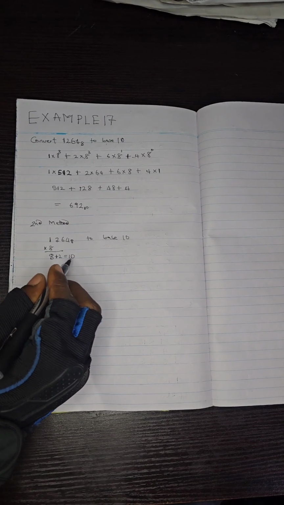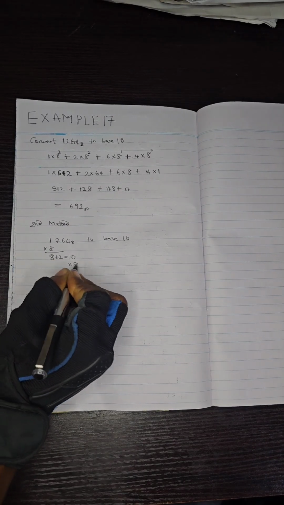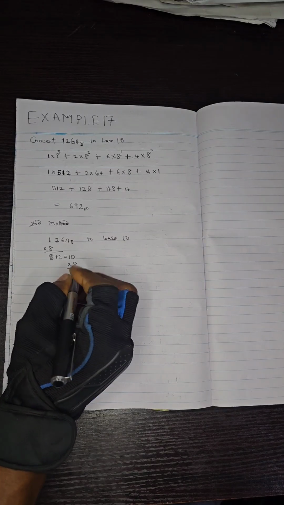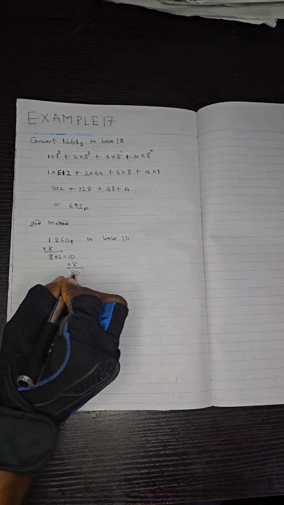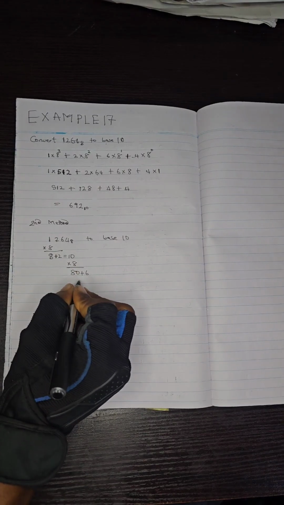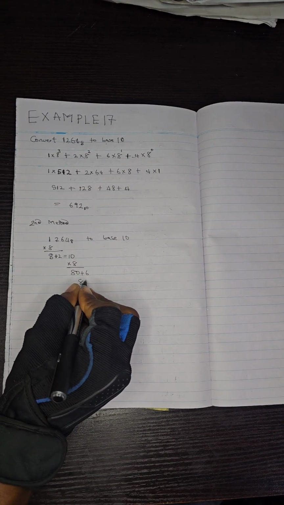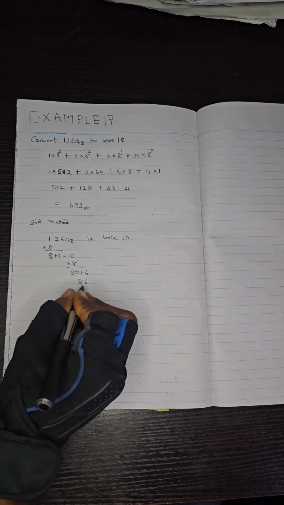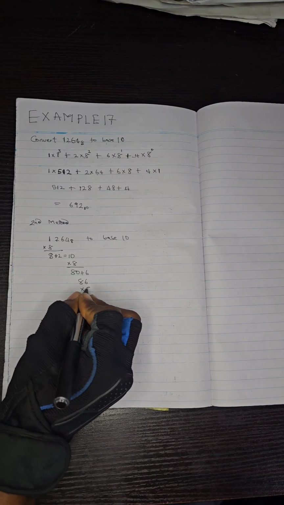That 10 will multiply by 8 again. 10 times 8 is 80. Then this 80 plus the next number, which is 6, that's 86, right? This 86 again now times 8.